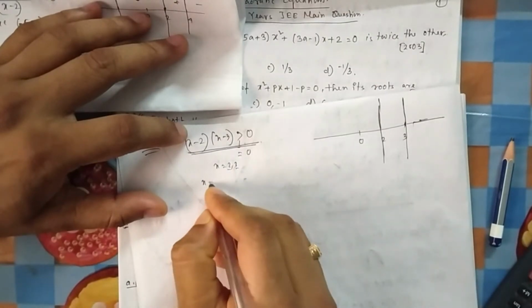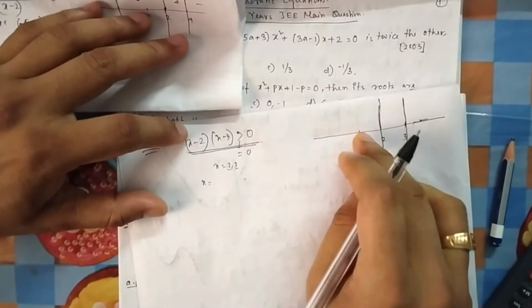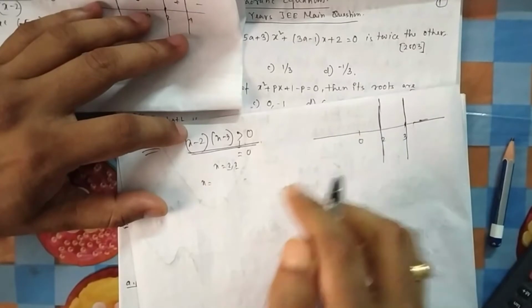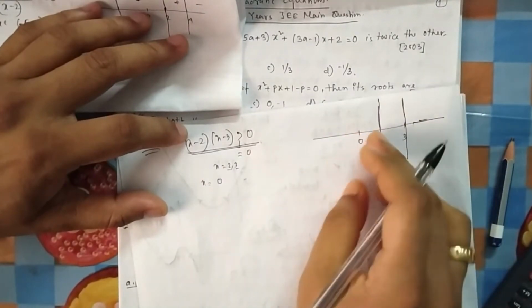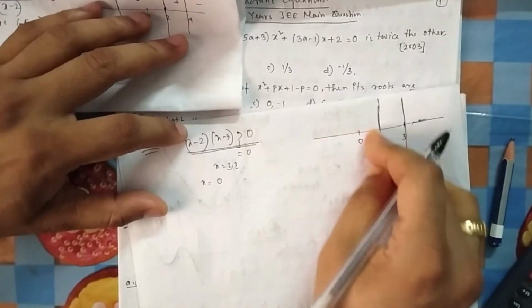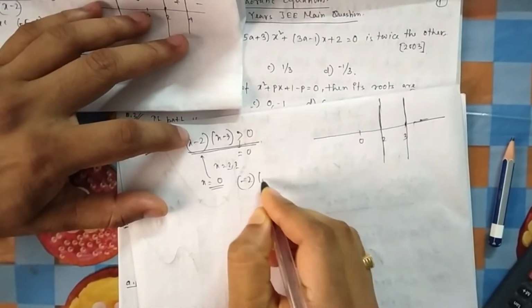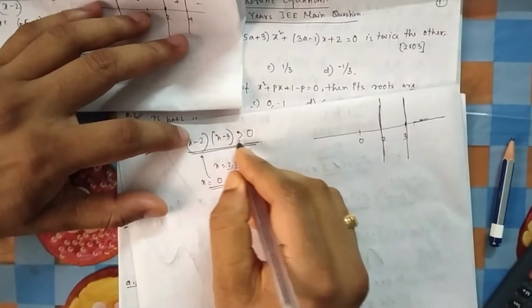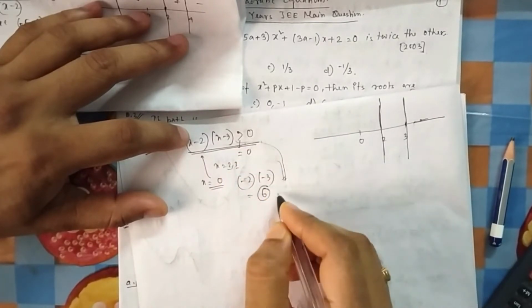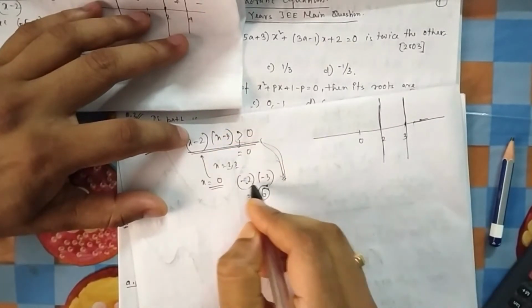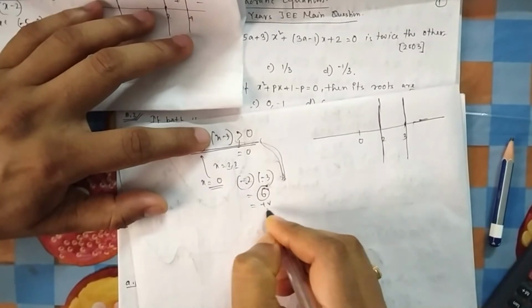Now you can put x equal to anywhere. The easy way is to put x equal to 0. You can put any value. Suppose I am putting x equal to 0, meaning I am talking about this zone. If I put x equal to 0, what will be the answer? Minus 2 into minus 3, that is 6. Don't think of greater than or less than: minus 2 into minus 3 is positive. You are getting a positive thing.